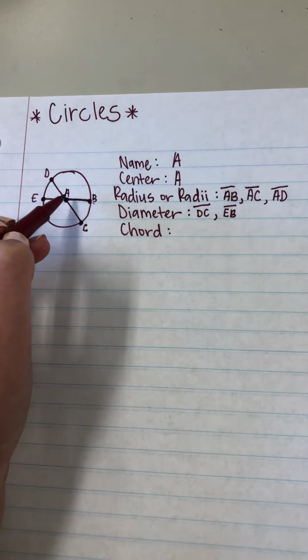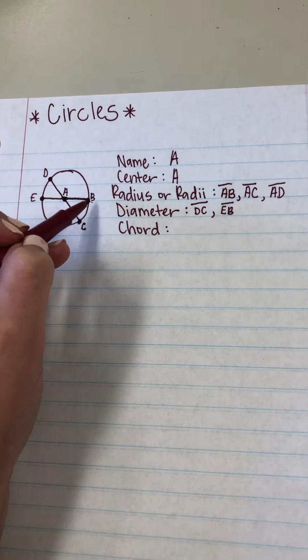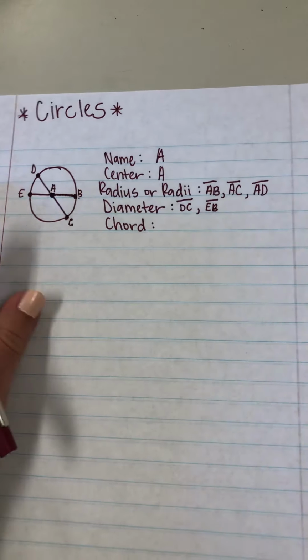For diameter, you're not going to use the center point when you name it. Just use the 2 points on the outer side of the circle.